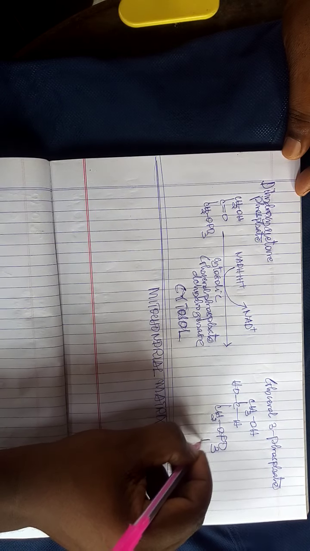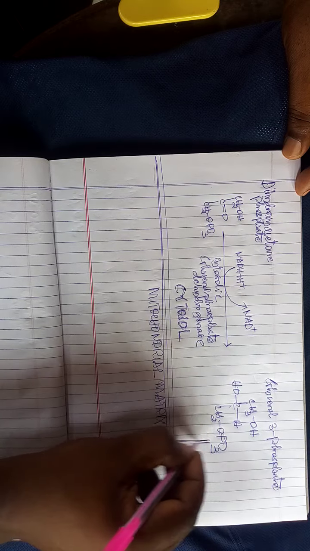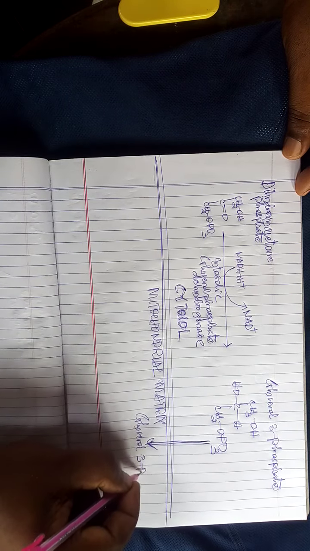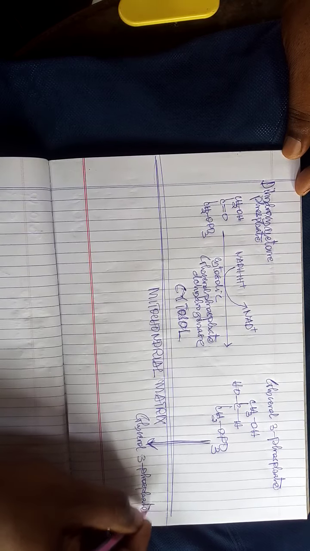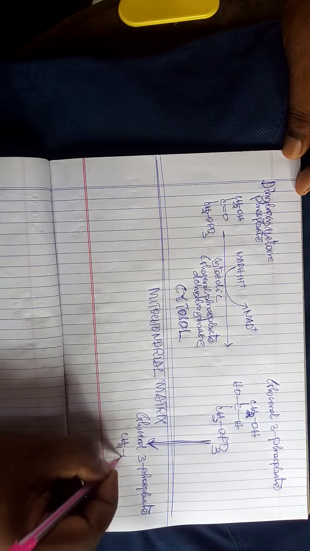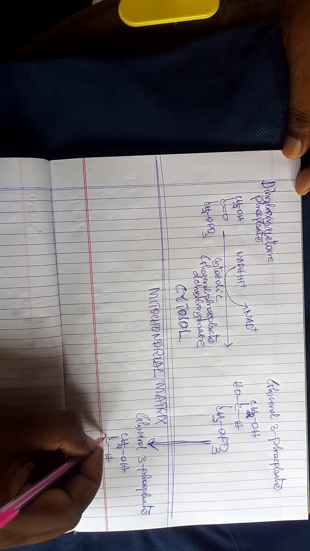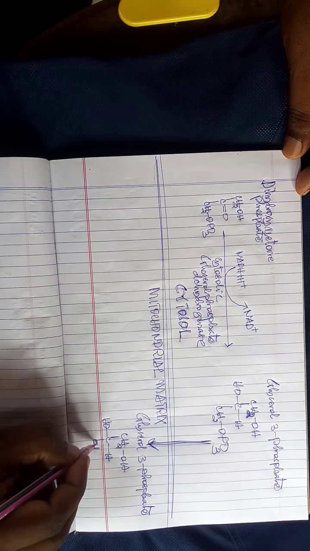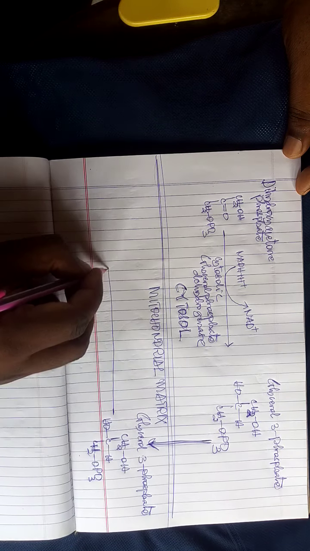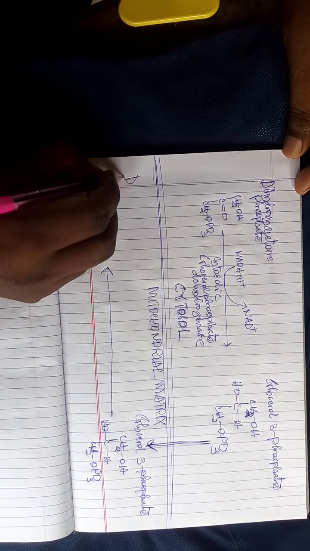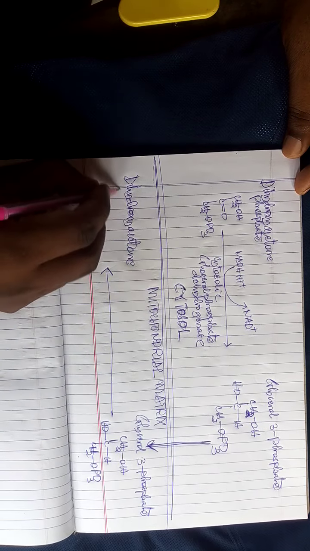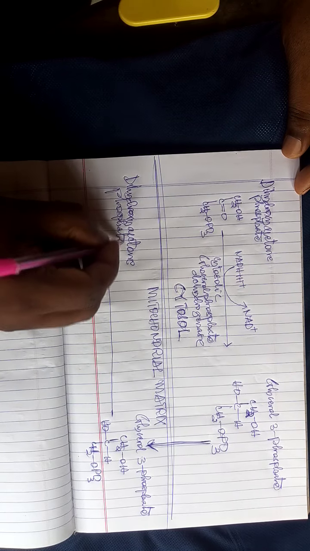Then the formed glycerol 3-phosphate is transferred inside the matrix of mitochondria, and there it is converted to hydroxyacetone phosphate.